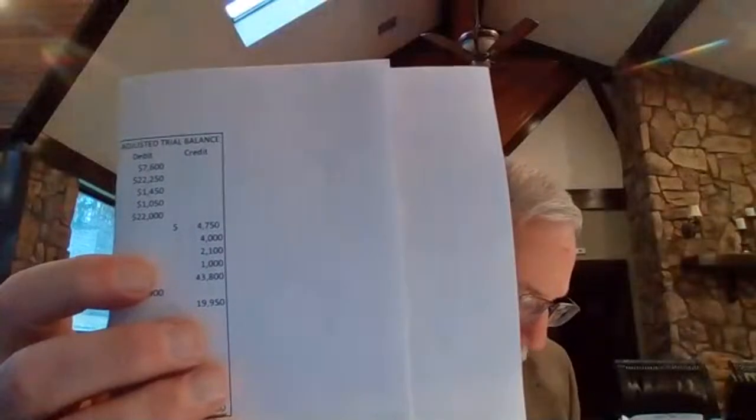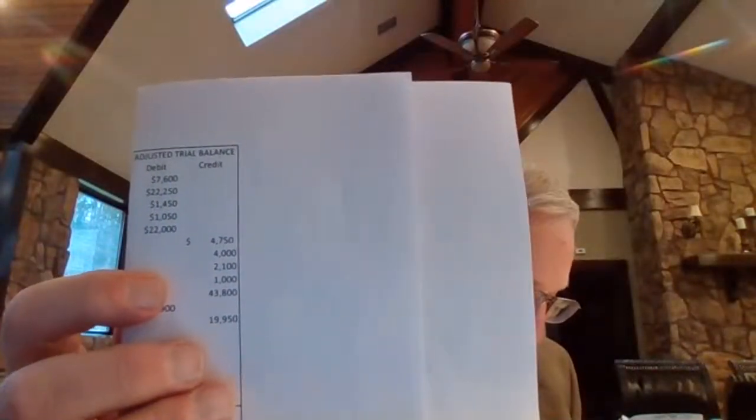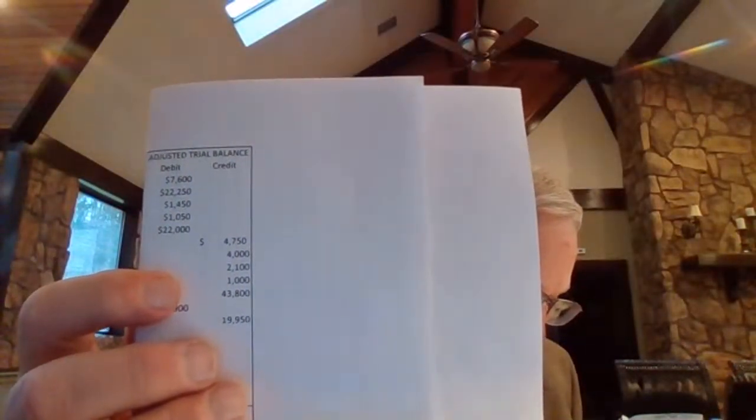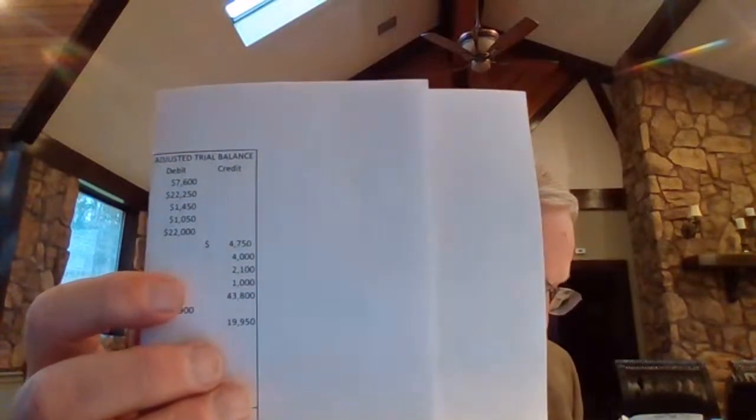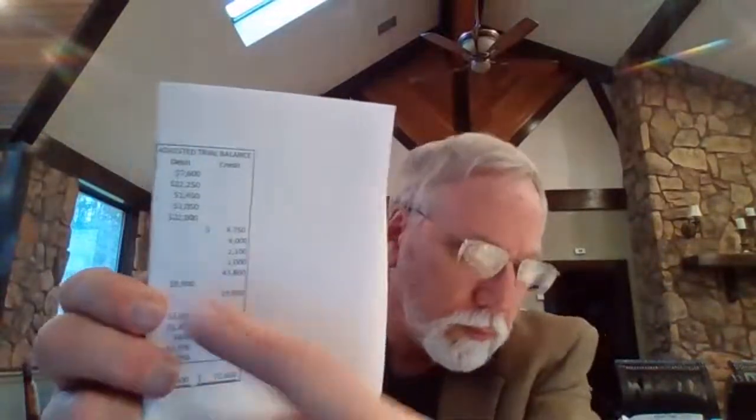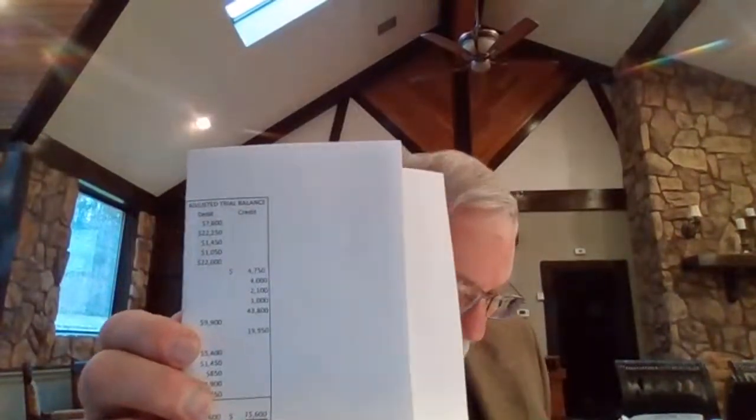Liabilities: accounts payable, the credit balance of 4,000. Salaries payable, 2,100 credit balance. Unearned revenue, $1,000. Common stock, 43,800 credit balance. Dividends, 9,900 debit balance.